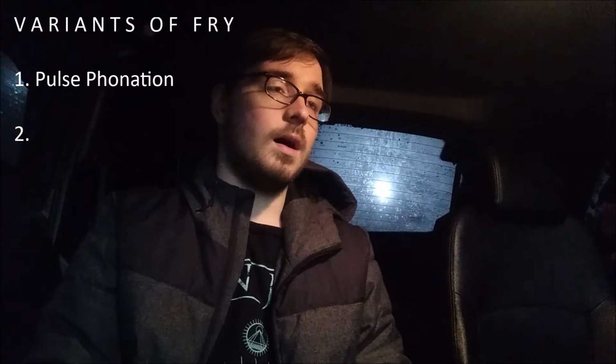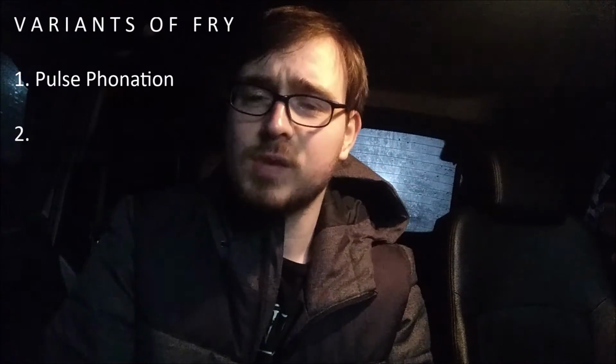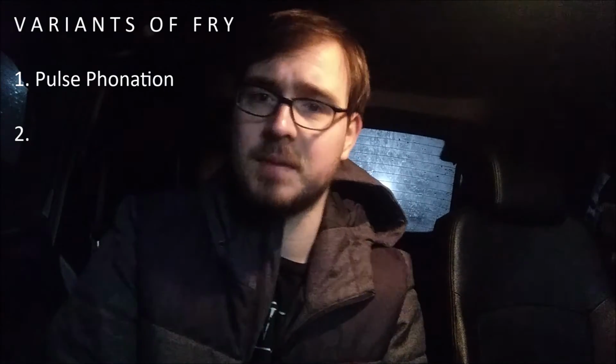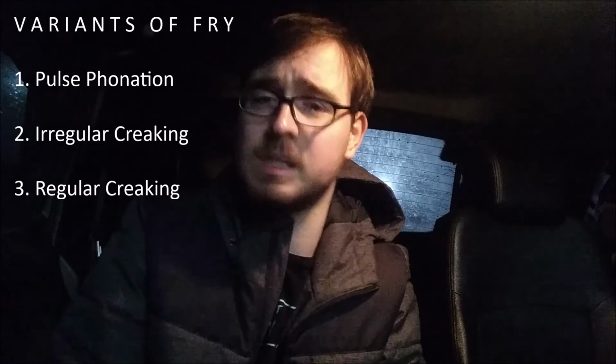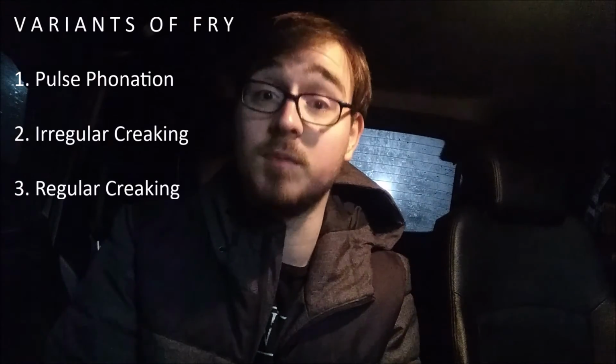The second variant of fry is basically relaxing, sort of like the noise the girl in the movie The Grudge does, yeah? And this one's not even pauses anymore, but just slack phonation, yeah? The folds loosely drumming against each other and thereby creating what you could call irregular creaking. If there's irregular creaking, there's also regular creaking, right? And this one's actually pretty similar. It has the same kind of relaxation to it, but it starts not in fry, but in modal voice.